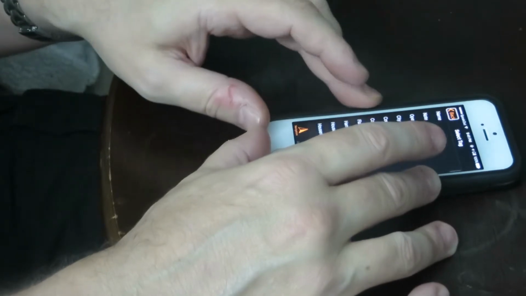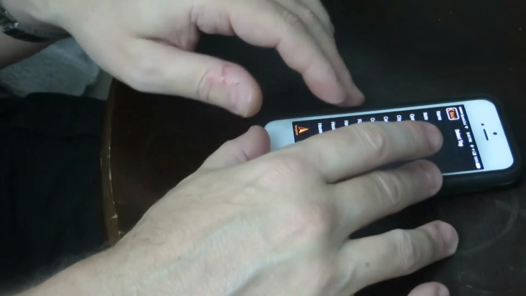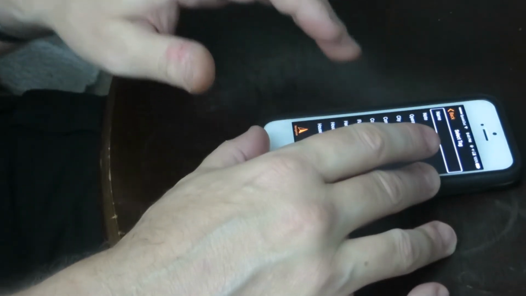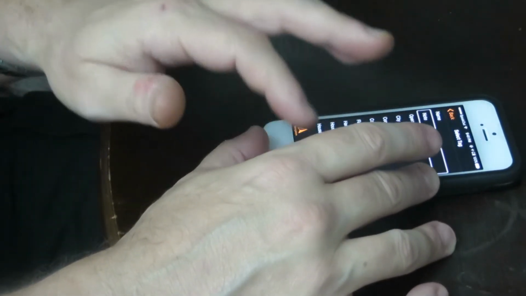So we go into here. Select tag by double tapping. Yes, by double tapping. Select tag. So, name, okay, the name of the point. That one's pretty obvious.